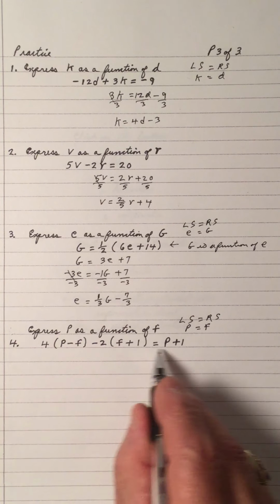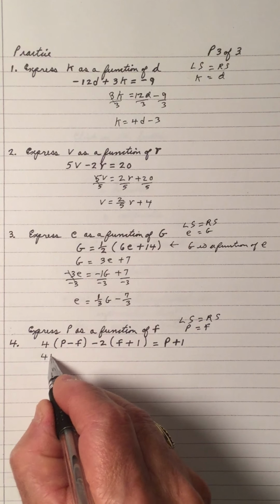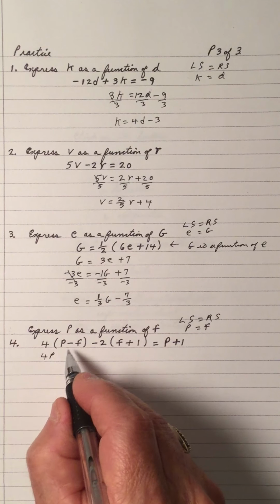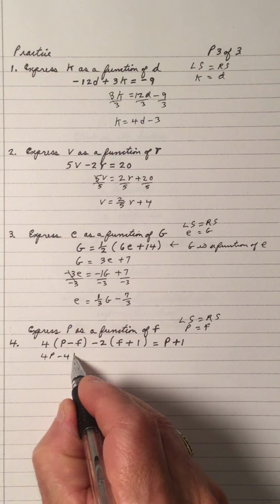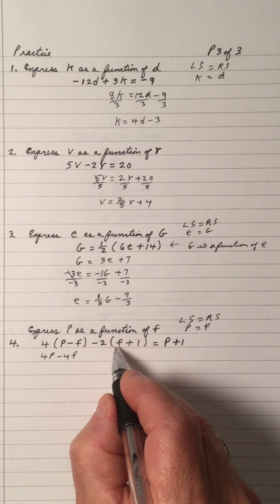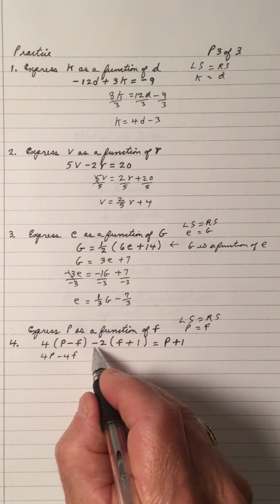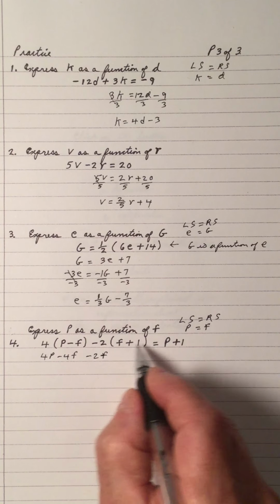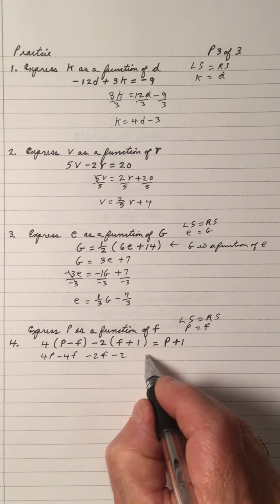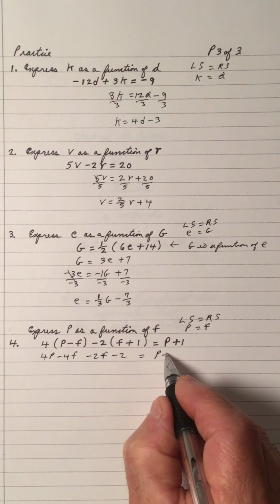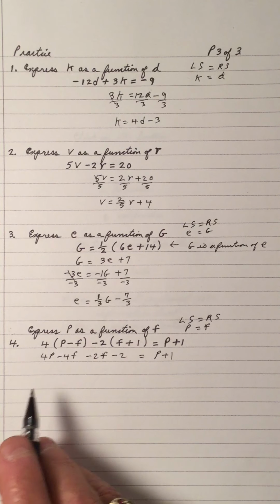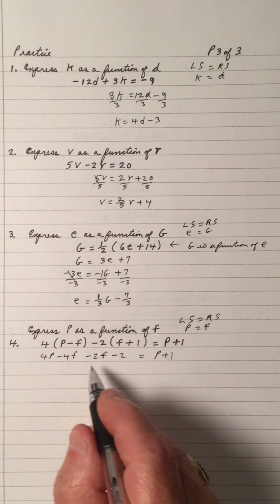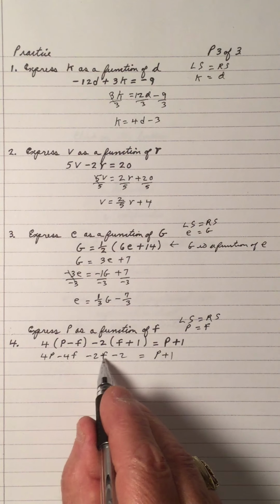So we have to get rid of the brackets first. So 4 times P, 4P. 4 times negative F, negative 4F. Negative 2 times, and again I can go plus or negative or just say negative 2 times F. Negative 2 times plus 1. So I have the brackets gone. Now I will simplify. Can I simplify that? Yes, I can add the F's together.